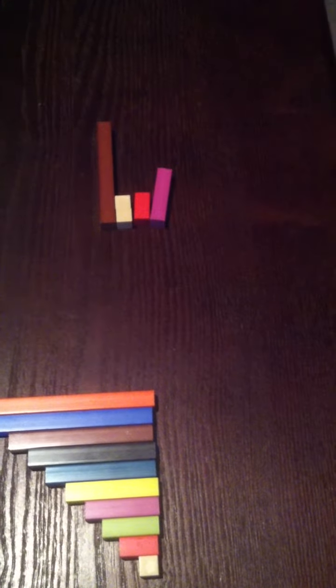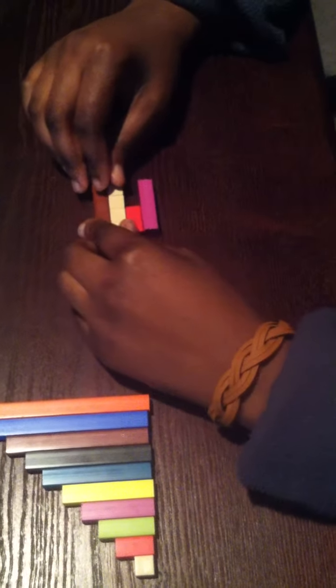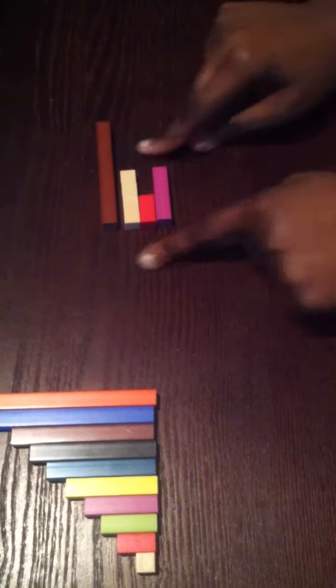Okay, and next we're going to find the value of our purple. We can line it up to see how many white rods and how many red rods it gives us to find the equivalency. If I were to add 4 white rods, it gives us the same length as our purple.